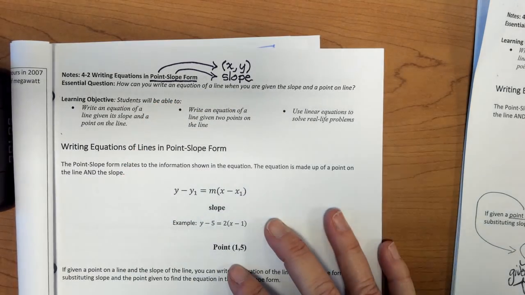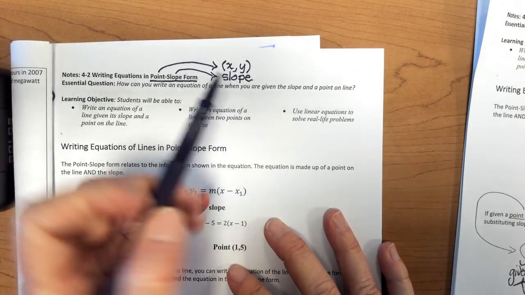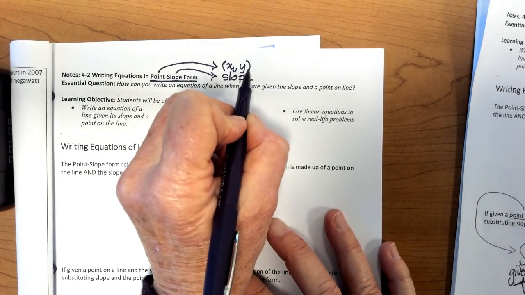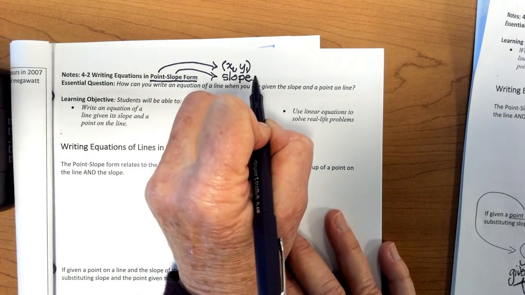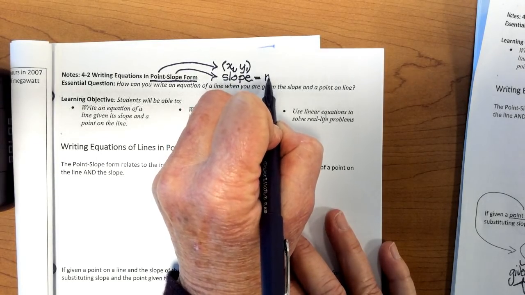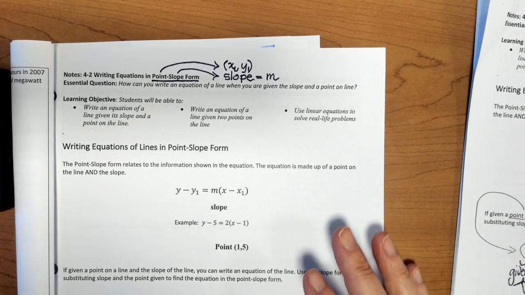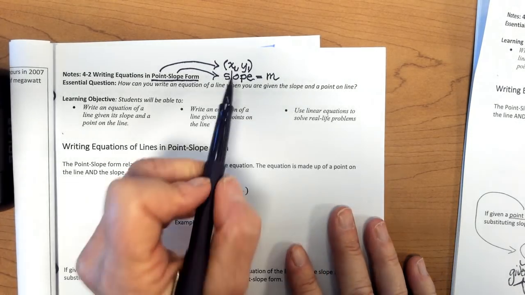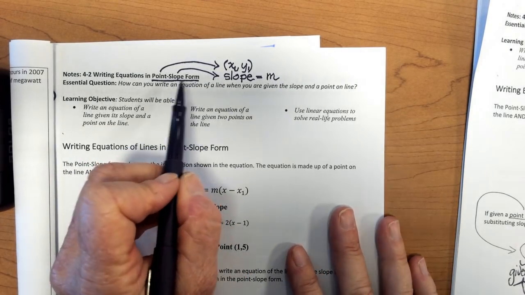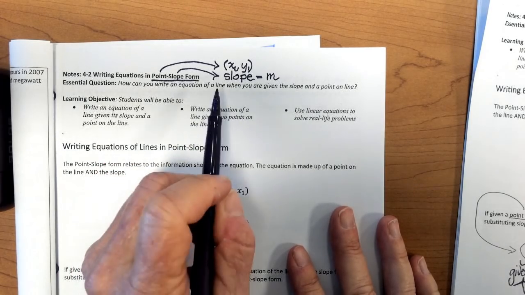So this form has both a point, x1, y1, and the slope, and you need to remember that my slope is m.